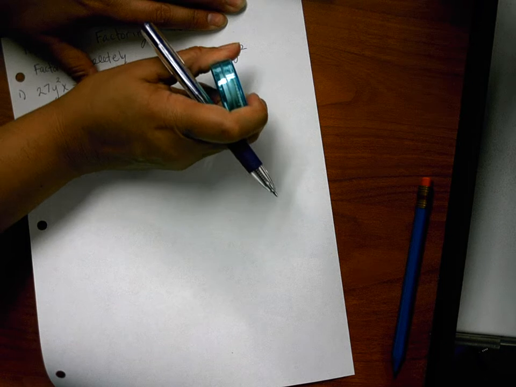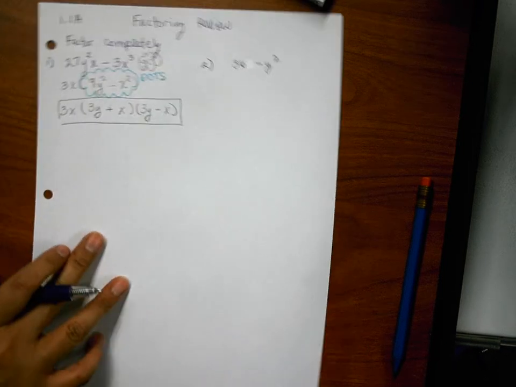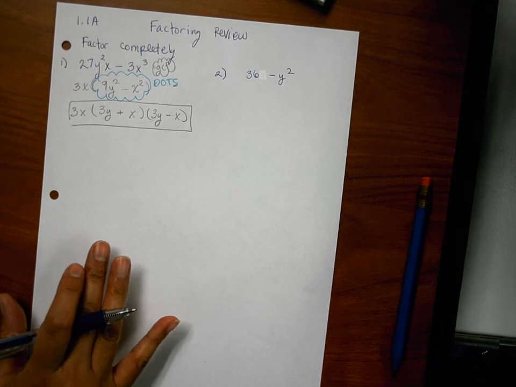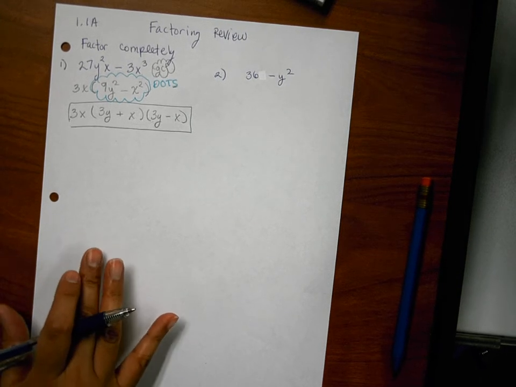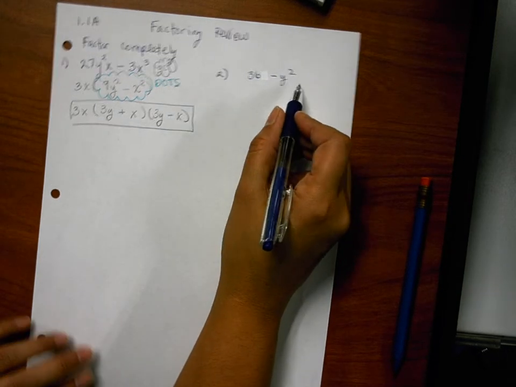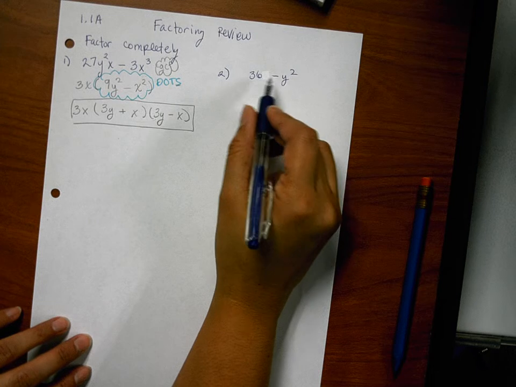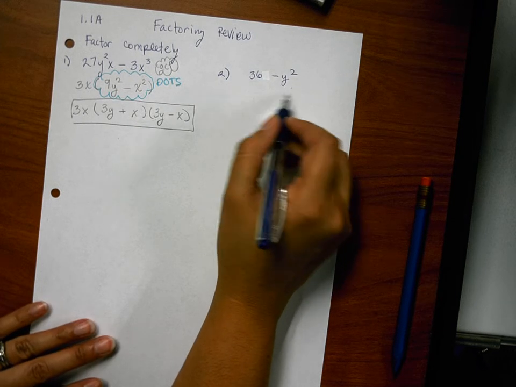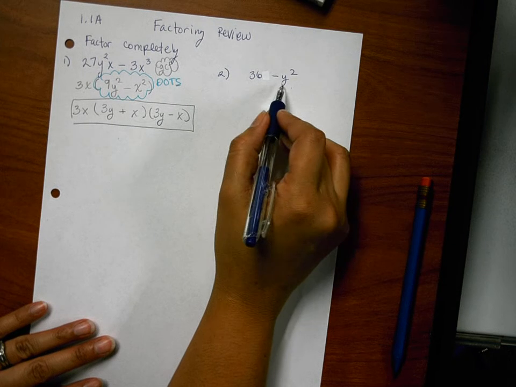We should look for a GCF first, and there is no GCF. So the next thing we look for is difference of two squares, or cube factoring. They're both perfect squares. It's not cube factoring, but it is difference of two squares.